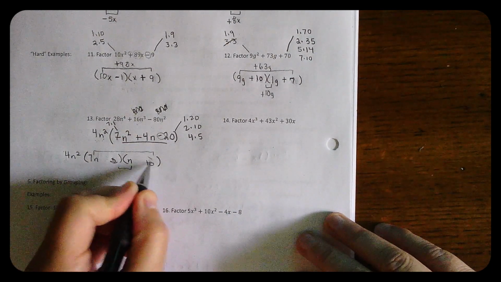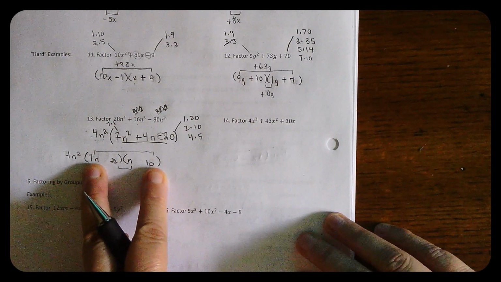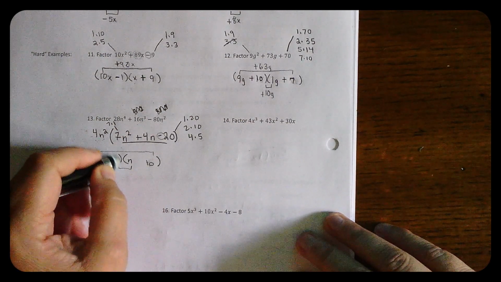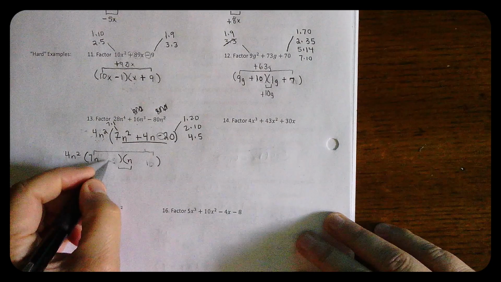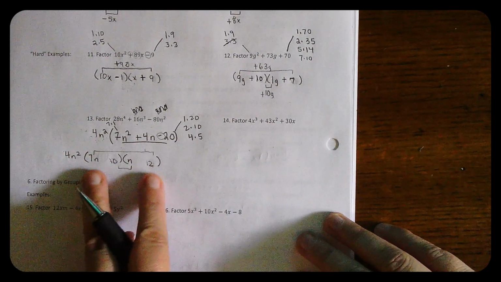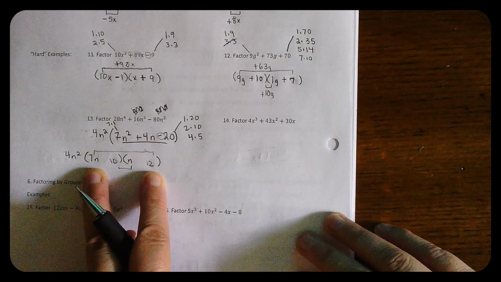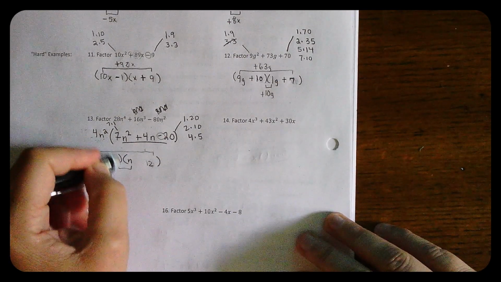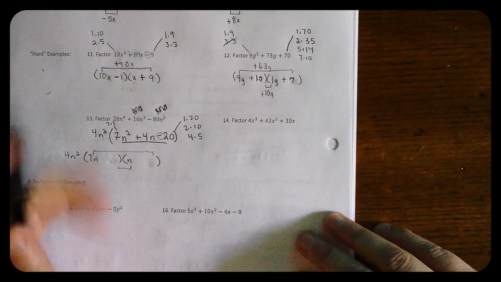2 and 10. Look at that. That's 70n minus 2n. That's not going to work. 10 and 2. Oh, I missed it. Look. 10 and 2. Let me write that better. Look at that.